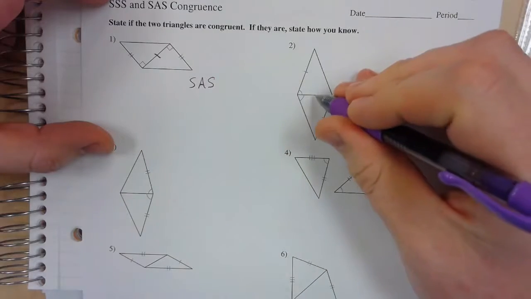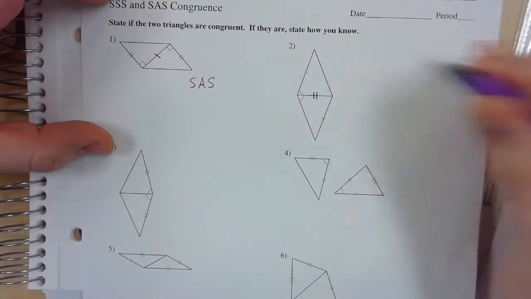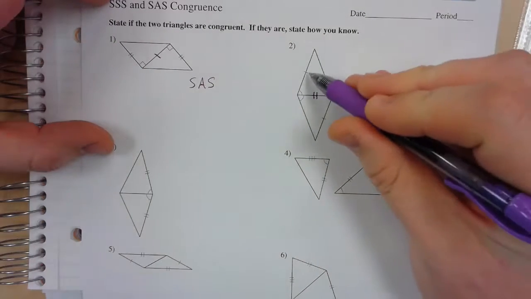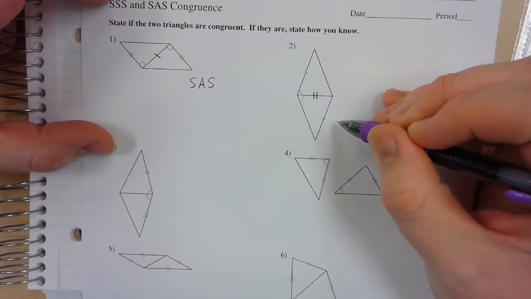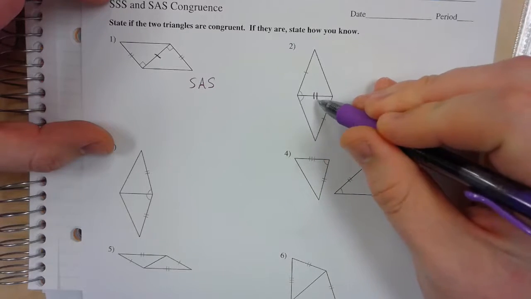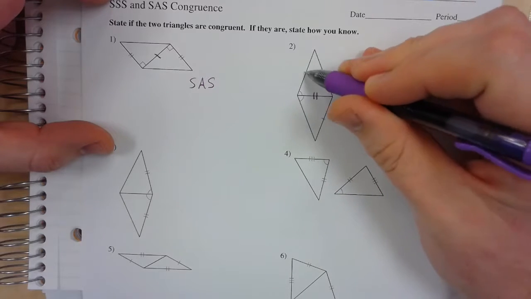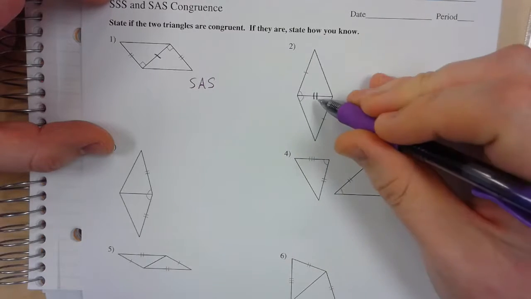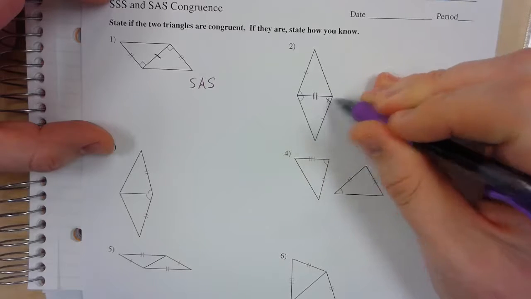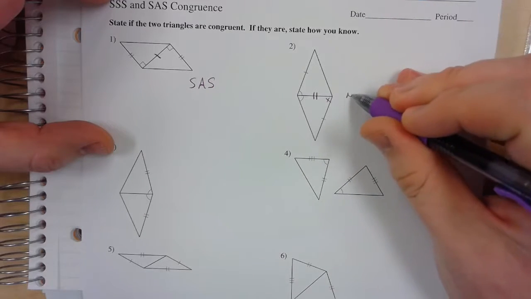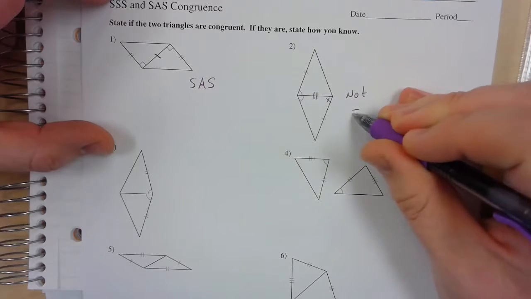Number two, they share this reflexive segment. And if I look here, this one has side, angle, side, but this one has angle, side, side. If you recall, for side, angle, side, it has to be two sides and the angle where they touch. Here I have two sides, but not the angle where they touch. So for this one, it is not congruent.